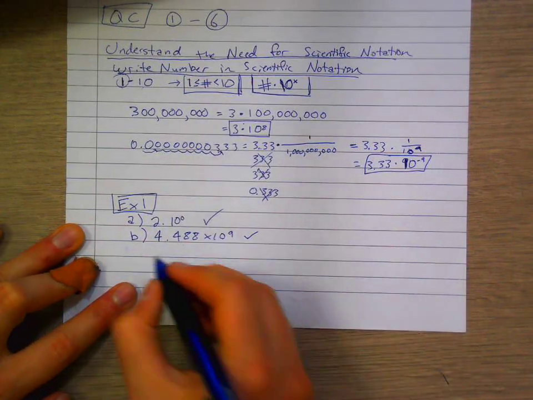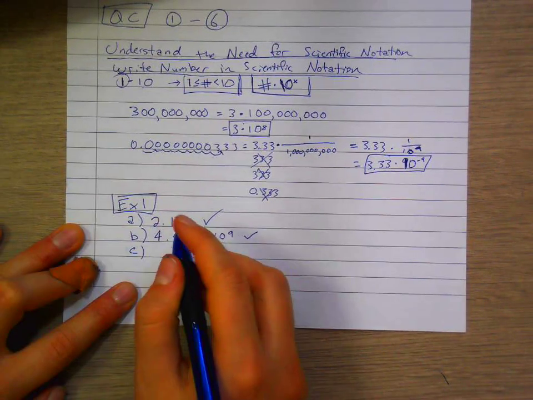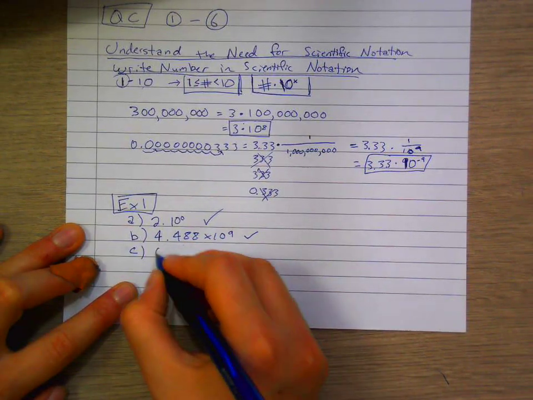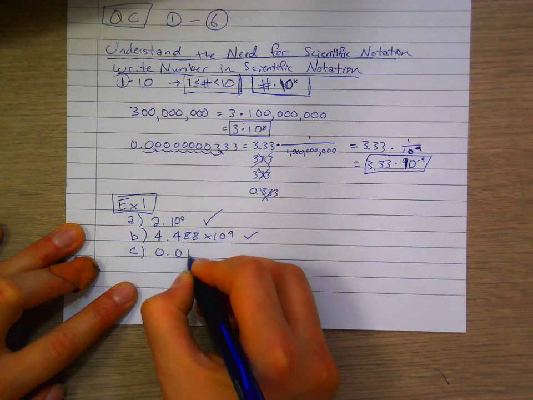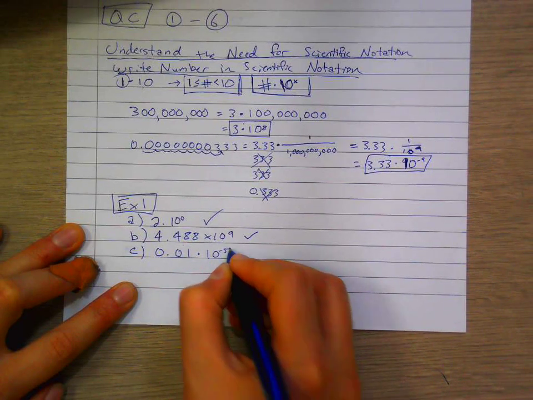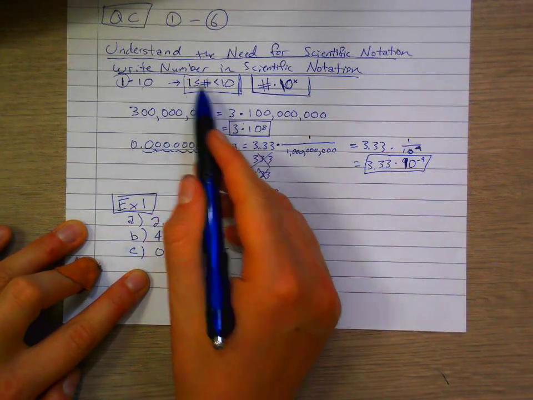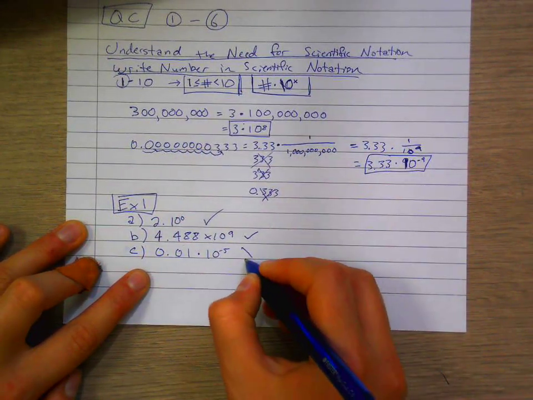C, I'm almost done. C is the number 0.01 times 10 to the negative fifth. This number is not between 1 and 10, therefore that is incorrect.